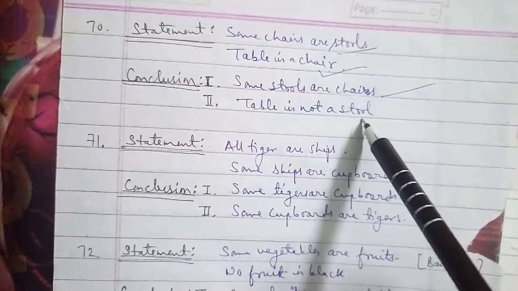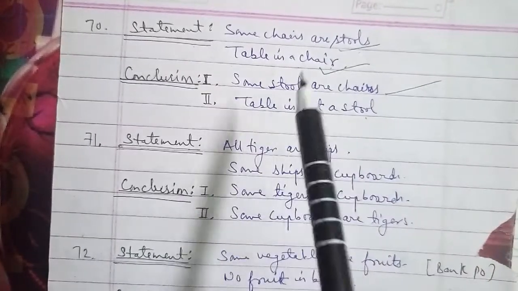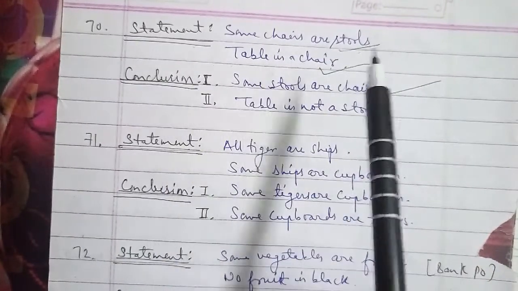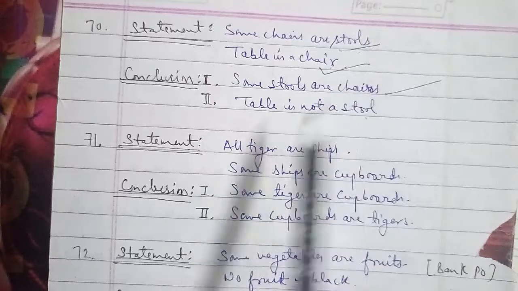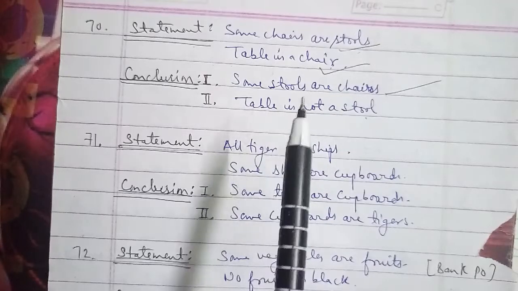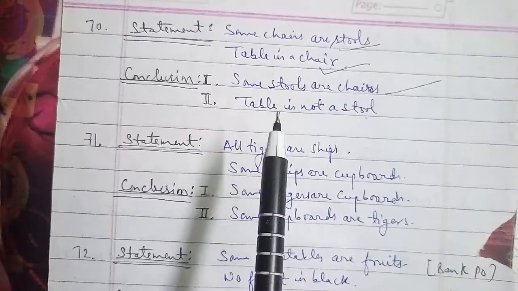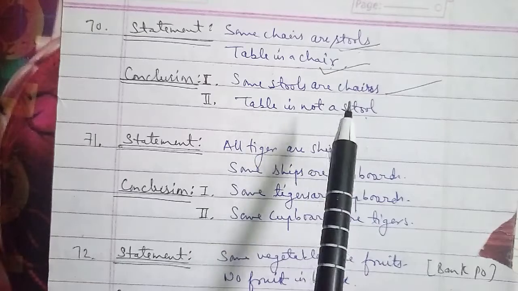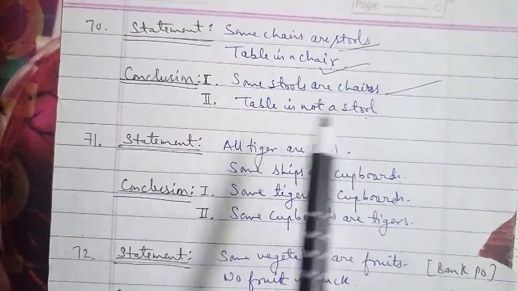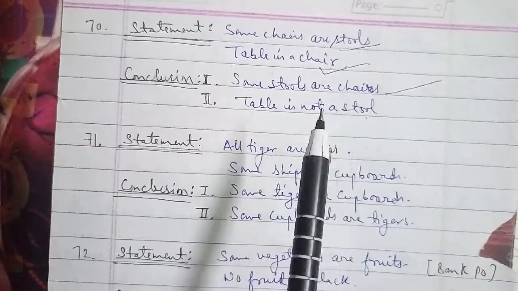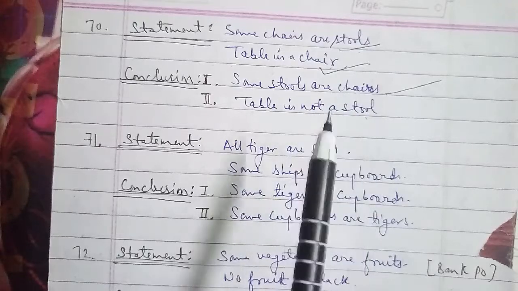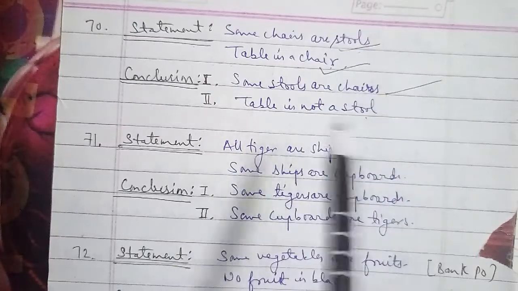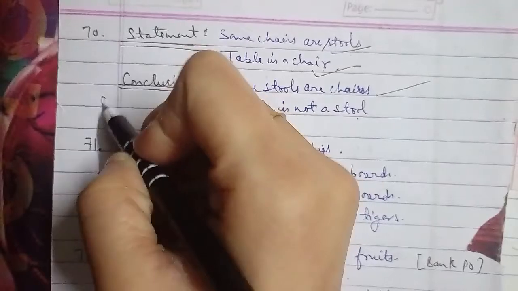In regard of that, the first premise is an I type proposition, so the middle term chairs, forming the subject, is not distributed. The second premise is an A type proposition, so the middle term chairs, forming the predicate, is not distributed. Since the middle term is not distributed even once, no conclusion will follow here, and for that sake option D will be the right answer for this question.